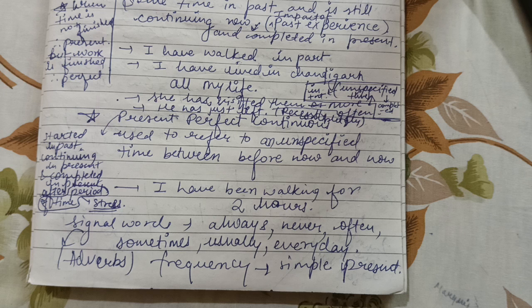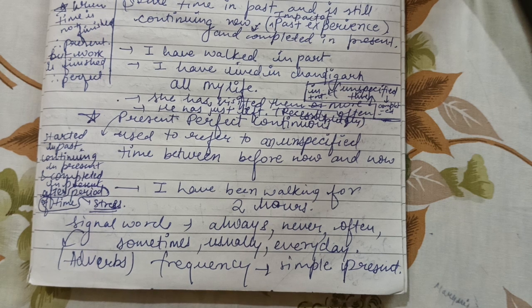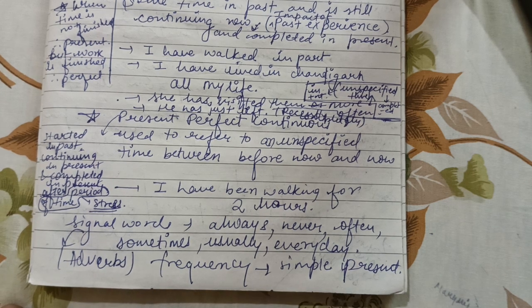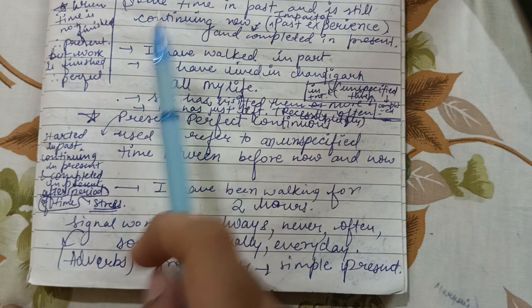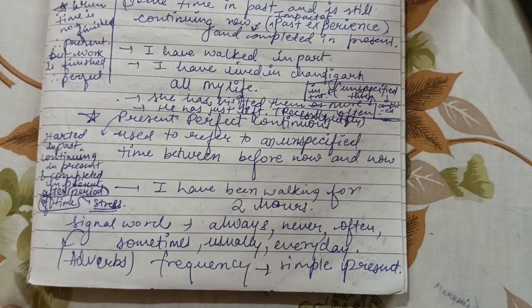And we give stress to the period of time, because when we are talking about present continuous, we don't give stress to the period of time for which it continued. It just started at the time of speaking. But in perfect continuous tense we say that it started in past, continuing in present, and is completed after a certain period of time, which must be clearly mentioned. Okay, I hope you understand.